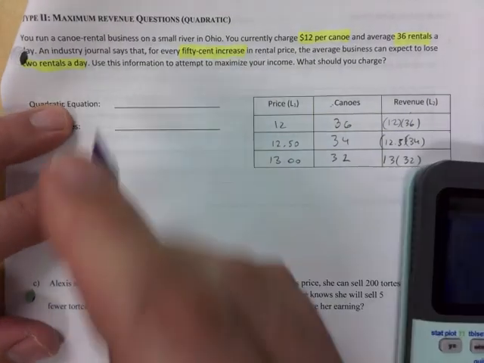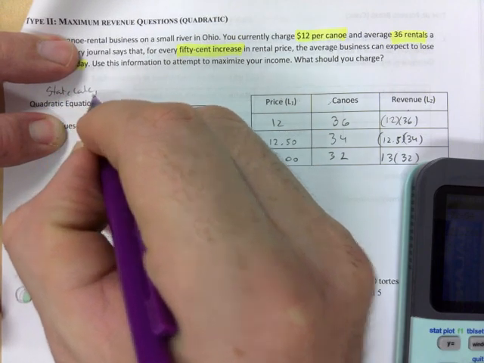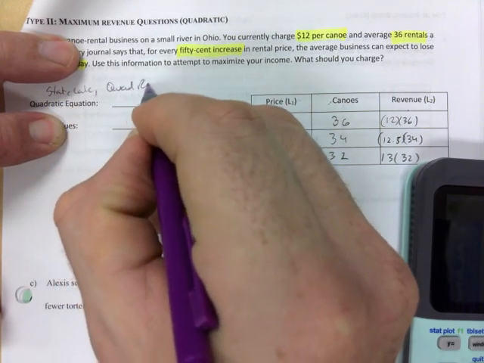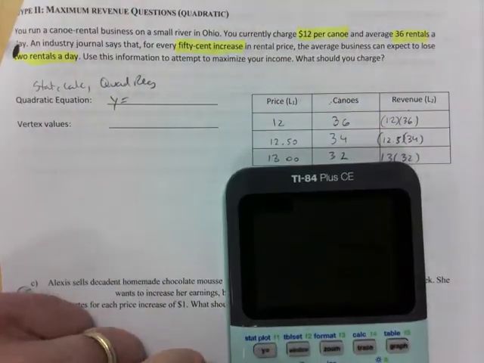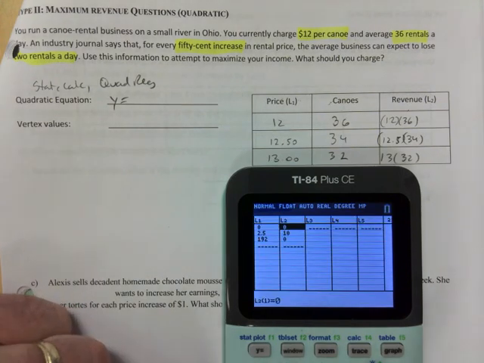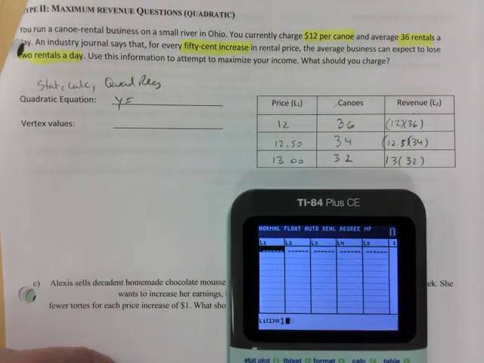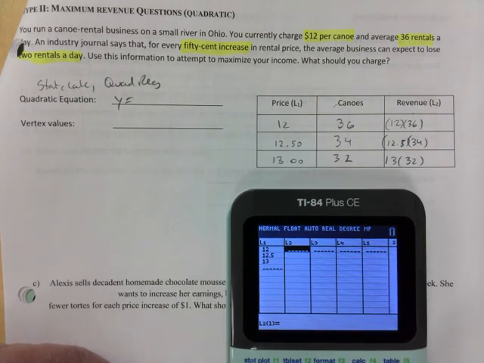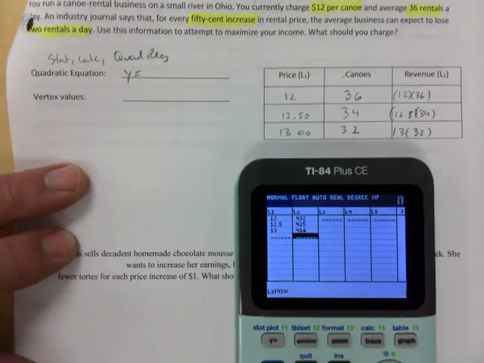But I'm going to go stat, calc, quadreg, and we're going to come up with our equation. So bear with me. You can skip this step or fast forward. So there's that.